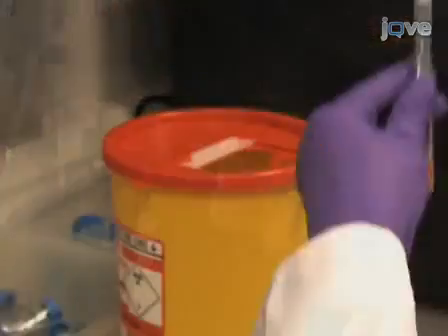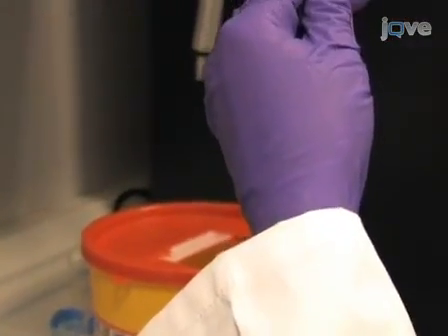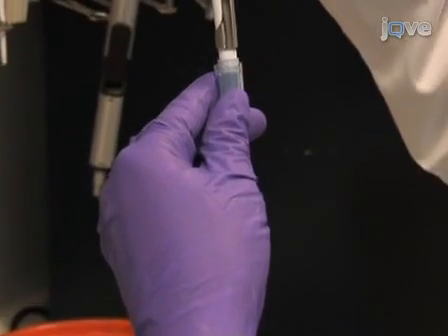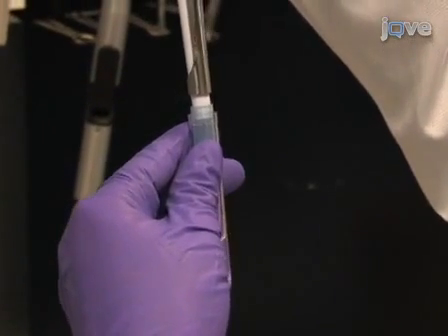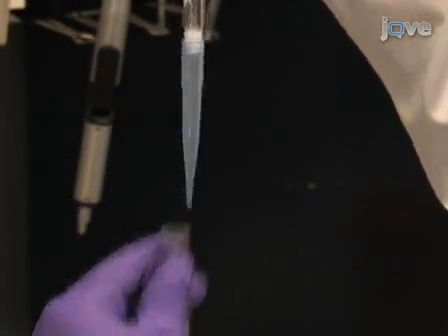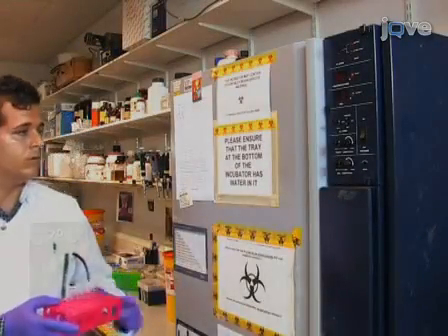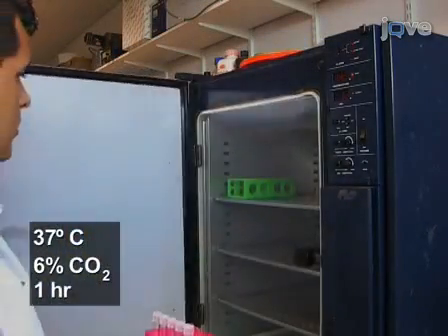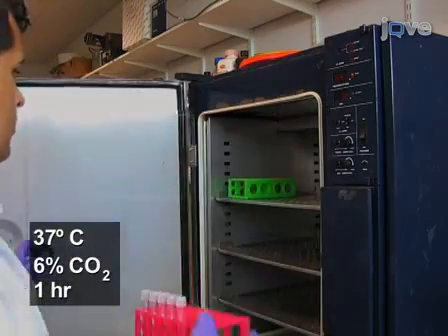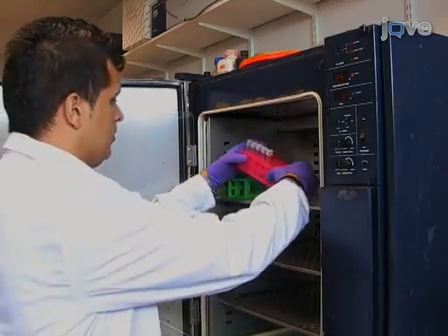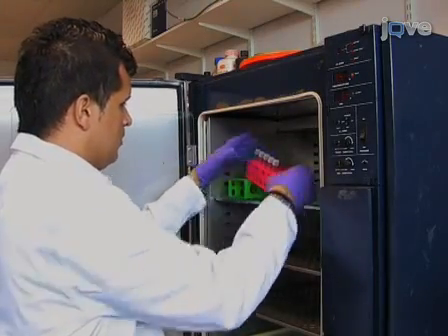Gently underlayer the SEBSS in each tube with 0.3 ml of semen and cap the tube loosely. Incubate the tubes at a 45-degree angle for 1 hour at 37 degrees Celsius and 6% carbon dioxide to allow motile cells to swim up into the SEBSS.